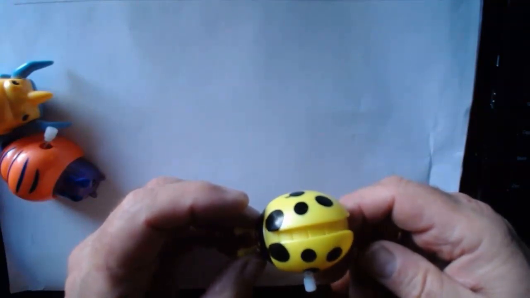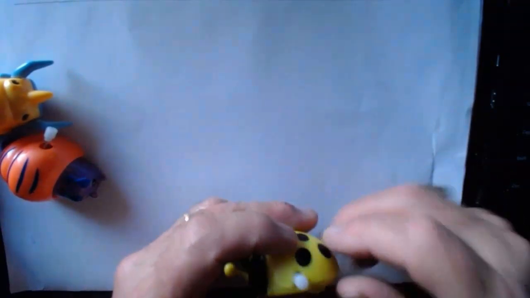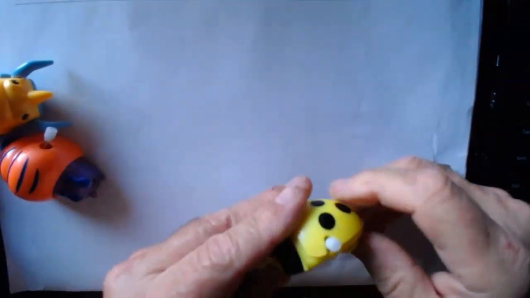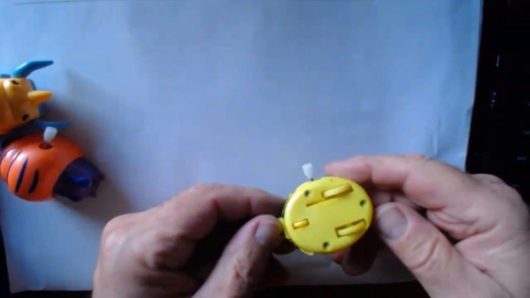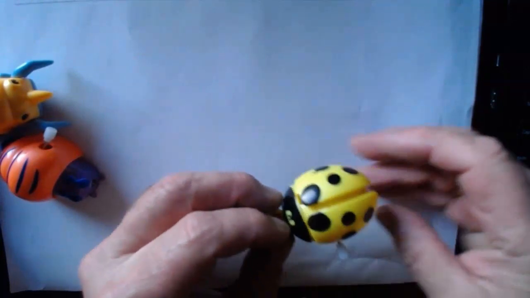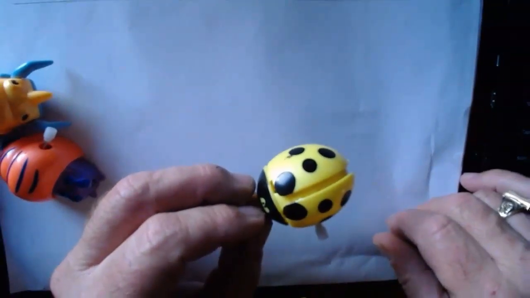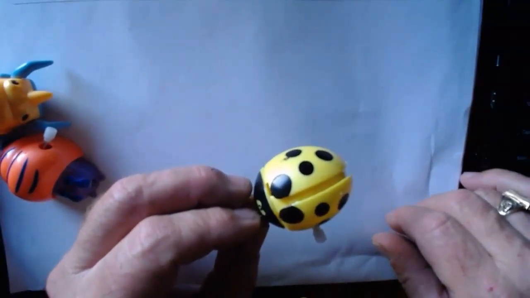The wing motion is not much, but it does have a little bit. And that's really the only motion it has besides it spinning. But we do have wings that lift up every so often.